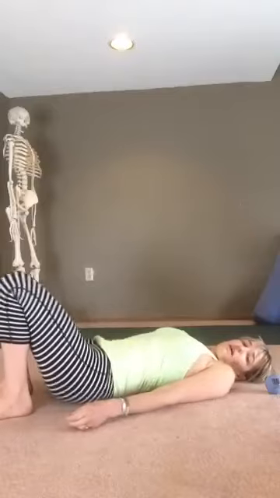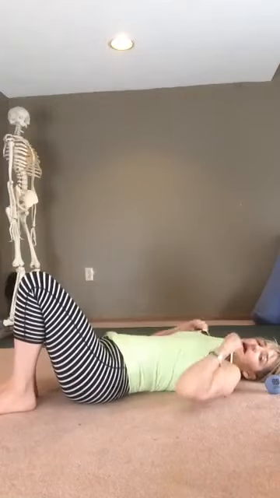Good. All right, we're going to play around a little bit more. You'll see that I'm coming onto the outside of the hip. Now, you don't have to have that ankle up. You could just be here. So we're just finding some of those areas that might be a little bit tender. Okay, now we're going to come back onto our backs. Good. And now from here, let's see what happens.